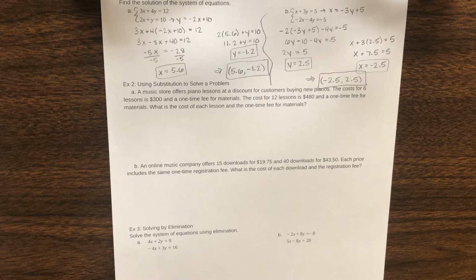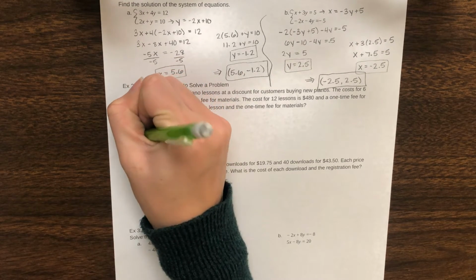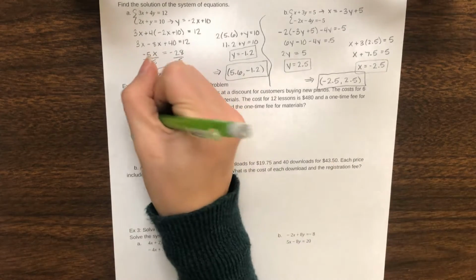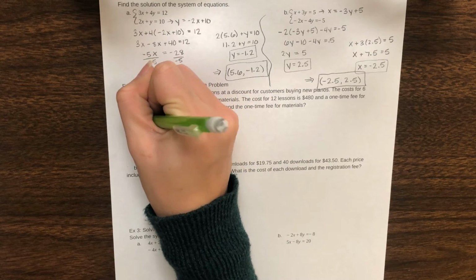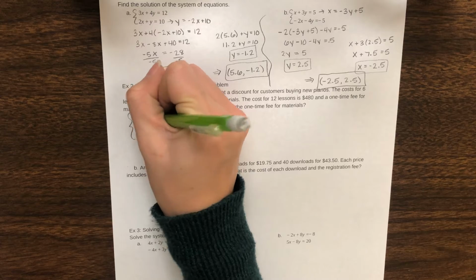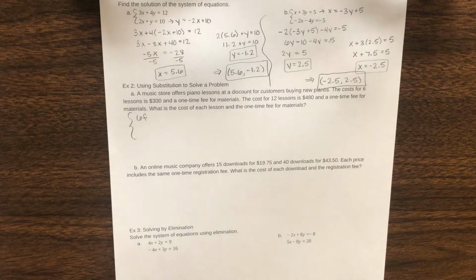So now talking about some word problems. A music store offers piano lessons at a discount for customers buying new pianos. The cost for 6 lessons is $300 and a one-time fee for material. Okay, so I'm going to write that part first. For 6 lessons, I'm going to do lessons as F just because L I think is going to be confusing.